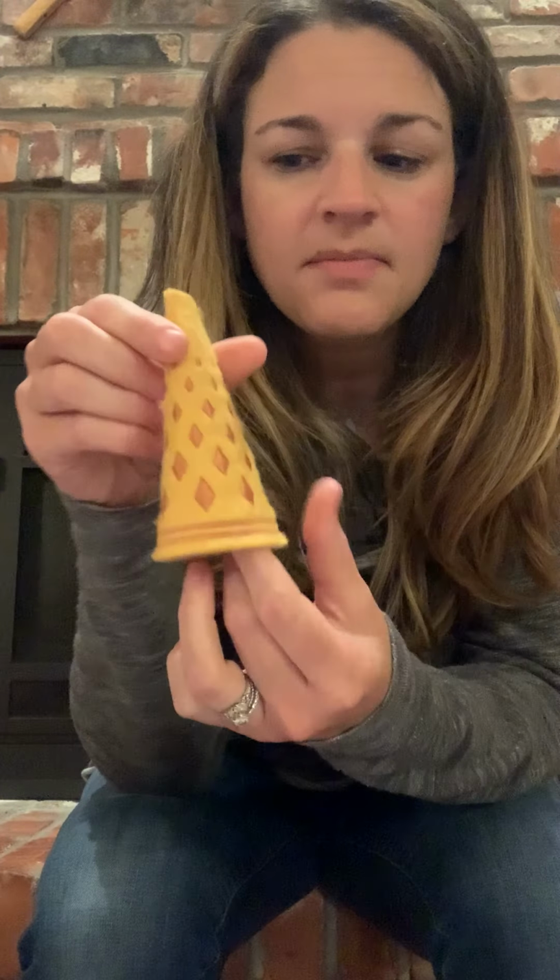This is a triangle. The sides are straight. They have points. Let's see what it becomes. Presto, kablam! It became a cone. This one has a circle at the bottom, and it has a triangular piece at the top. It would have even been more triangular had Toby not eaten this part. But there's our cone, our 3D shape.